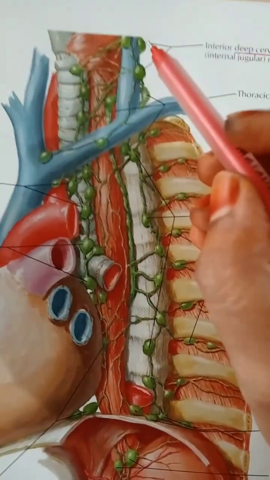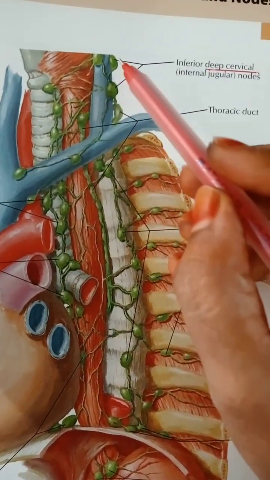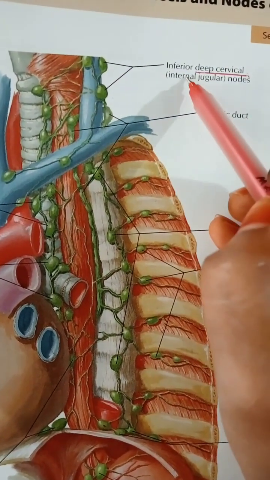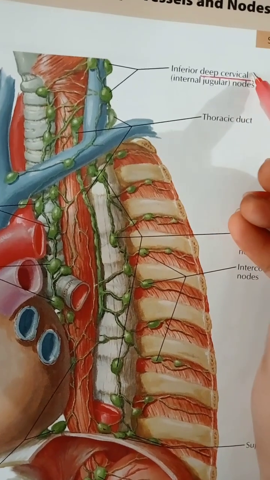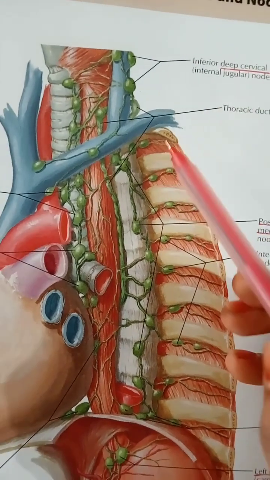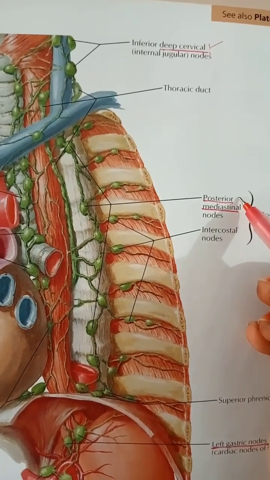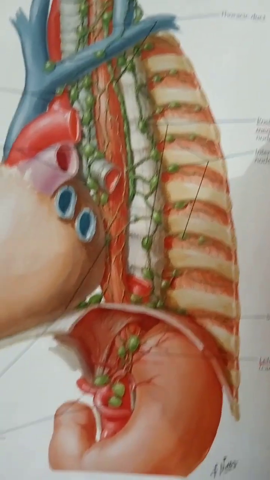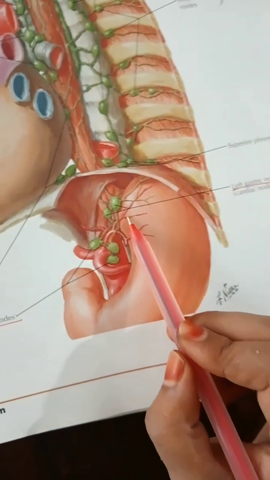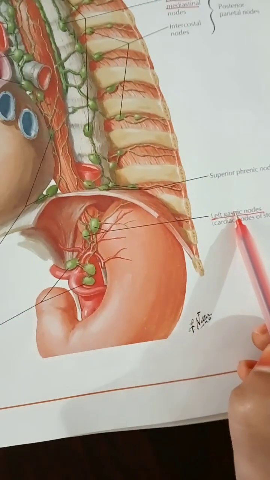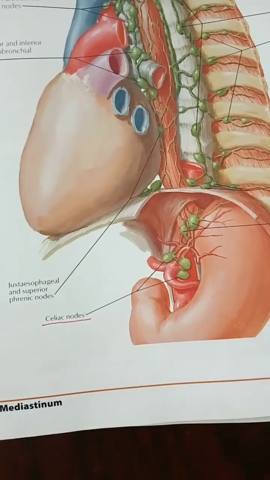The lymphatic drainage of the esophagus: the cervical part is drained by the inferior deep cervical lymph node, or we can say the deep cervical lymph node. The thoracic part is drained by the posterior mediastinal group of lymph nodes, and the abdominal part is drained by the left gastric lymph node and the celiac node.